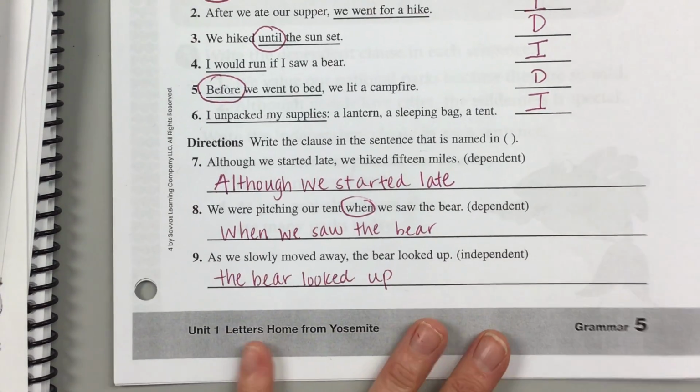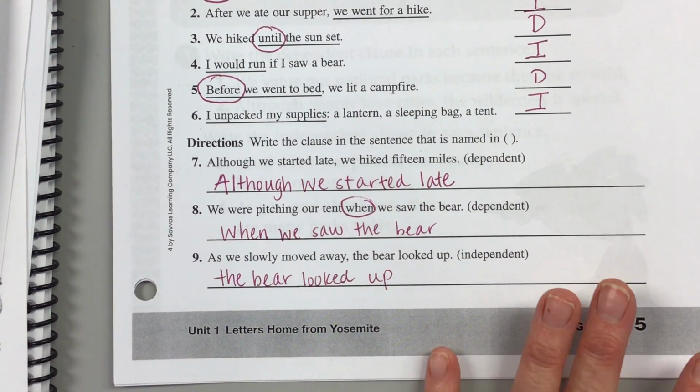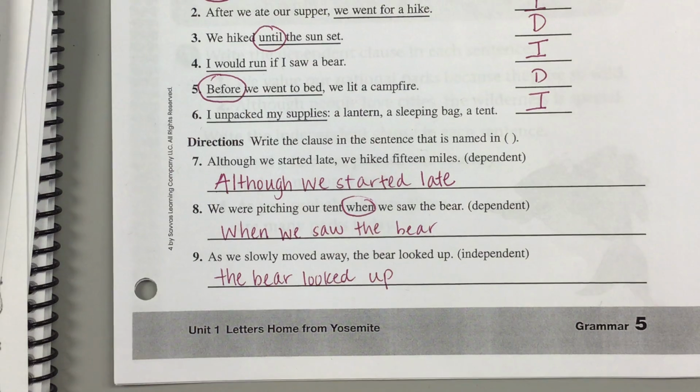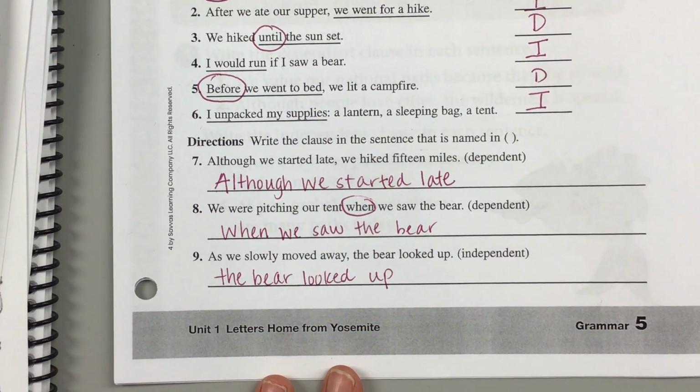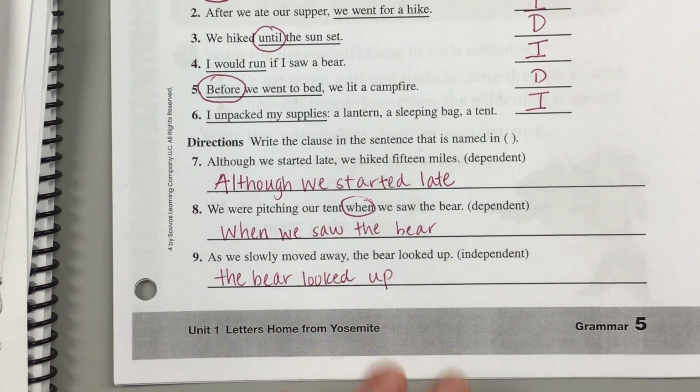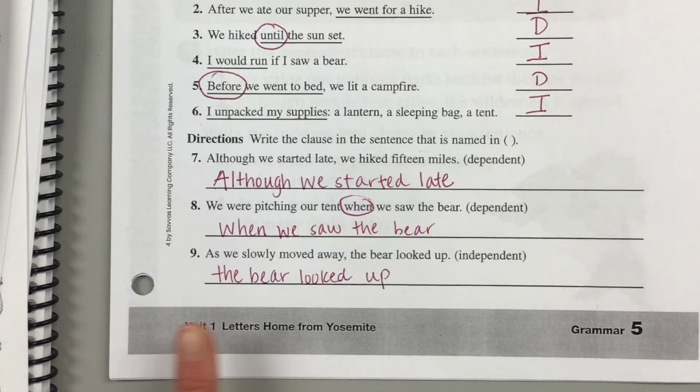Okay? All right, we're going to put this in our blue binder behind our grammar tab. Did you bring a blue binder today? Okay. I think I forgot to tell your mom we need that. So we'll put that in our blue binder behind the grammar tab.